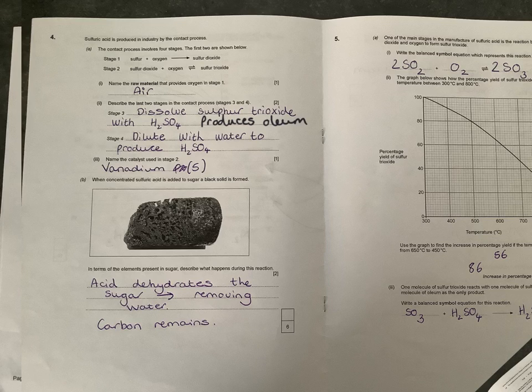Okay, so it produces the oleum. Name the catalyst used in stage 2. So this process uses a vanadium catalyst, vanadium 5. In terms of the elements present in sugar, describe what happens during this reaction. Acid dehydrates the sugar, removing the water, and the carbon remains. That's what that solid black is.